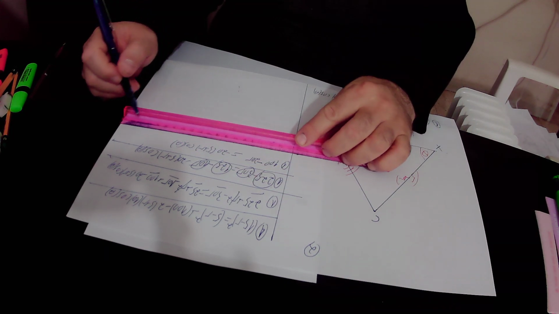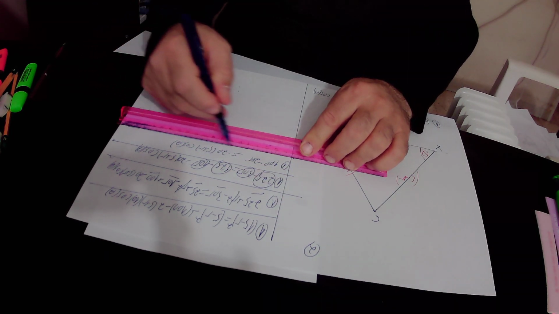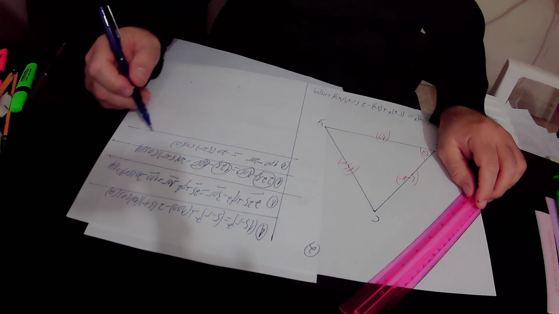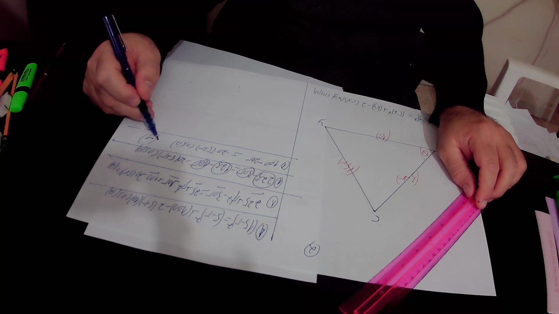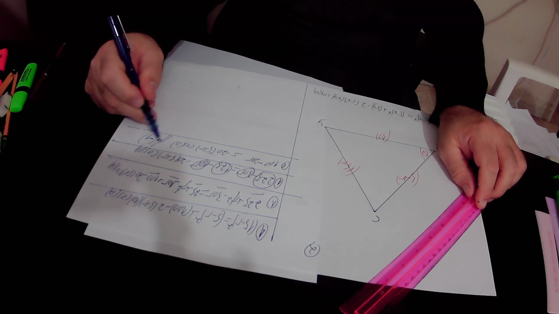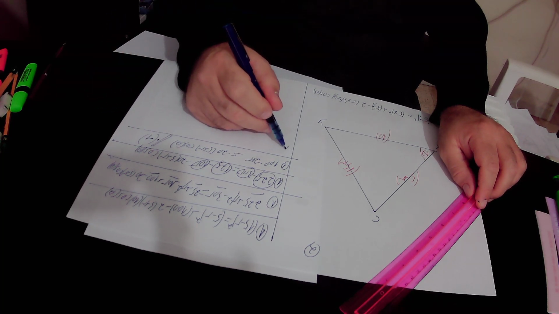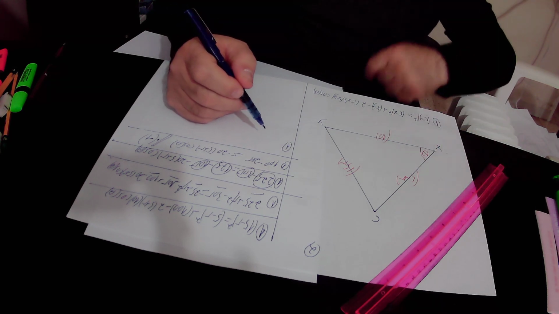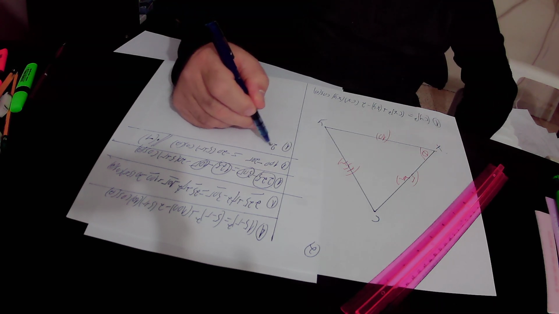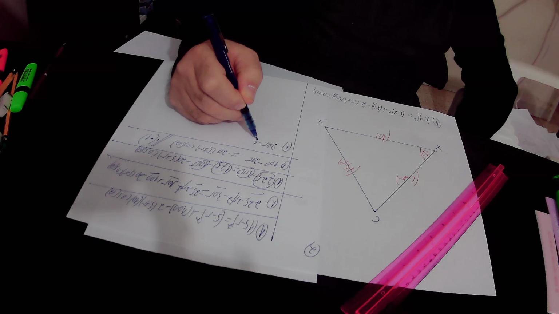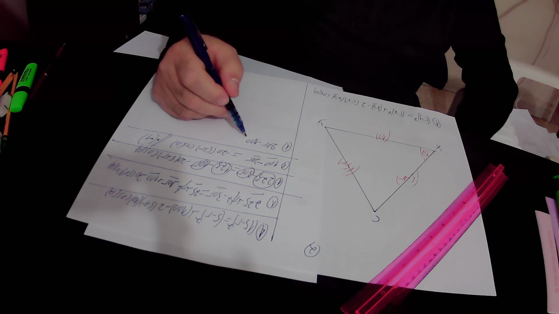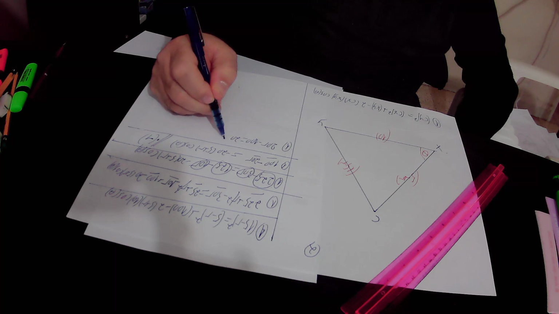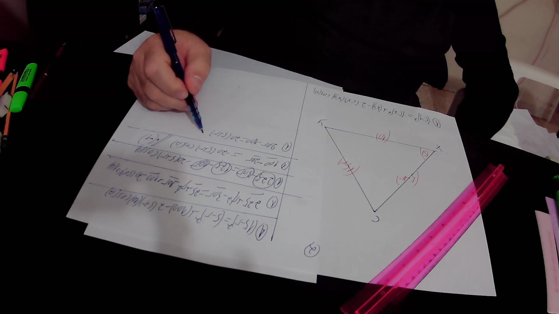Here we will multiply equation number 1 by minus 1, and we get that according to equation number 1, 20r minus 100 equals 20 times (5 plus r) times cosine theta.